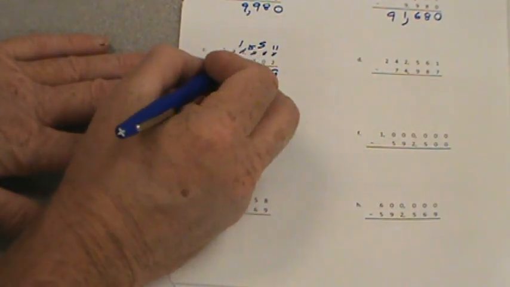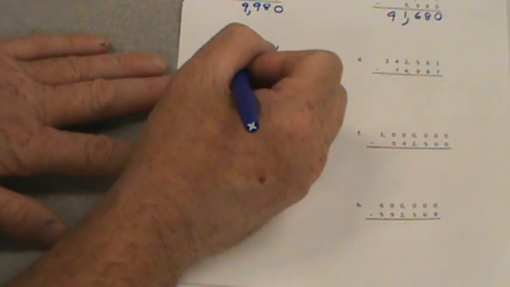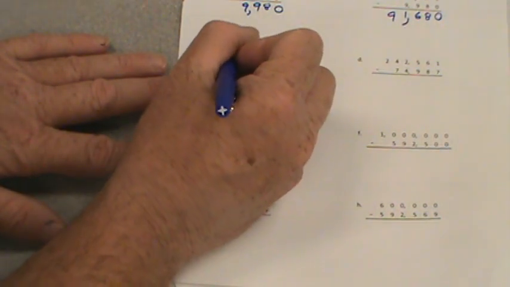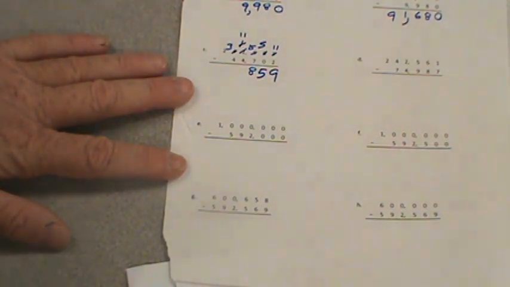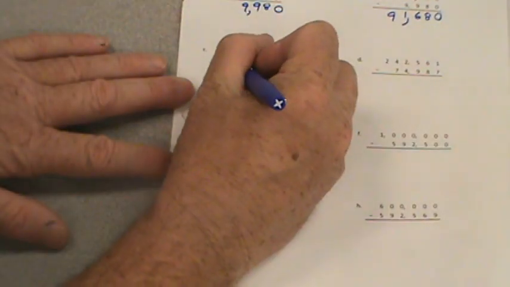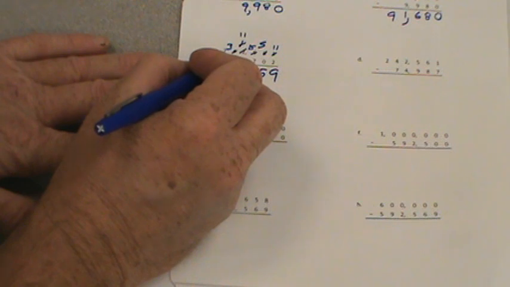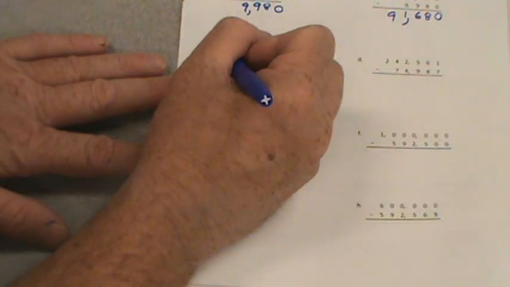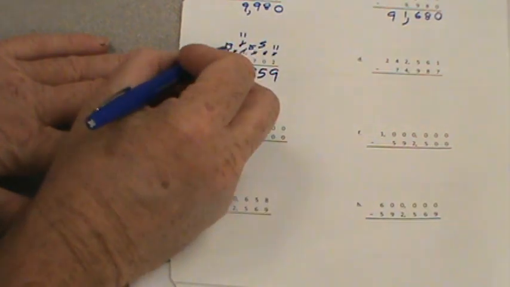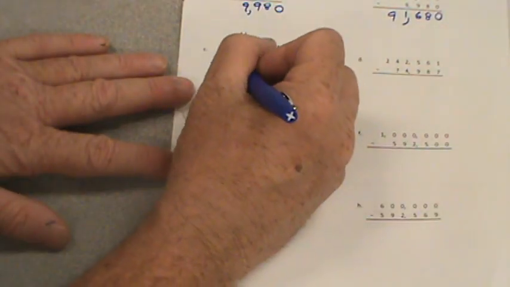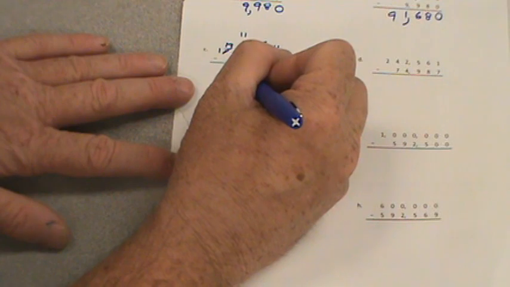15 minus 7 is 8. Over here, I can't take 4,000s away from 1,000, so this will become 3 10,000s, and this becomes 11,000s. 11,000 minus 4,000 is 7. Can't take away the 4 10,000s from 3 10,000s, so this 2 will become a 1. I have 13. 13 minus 4 is 9, and bring down the 1.